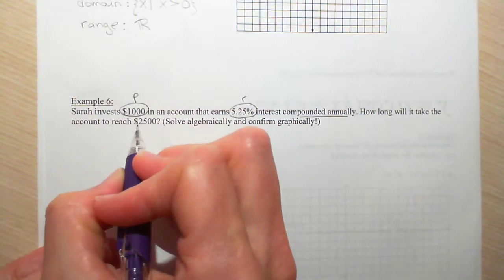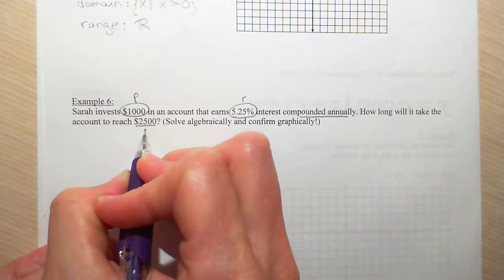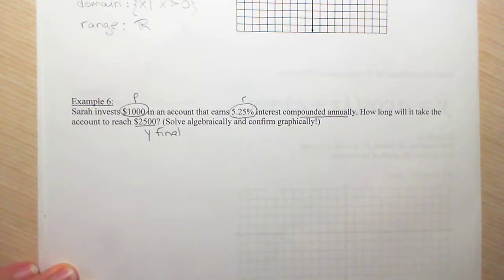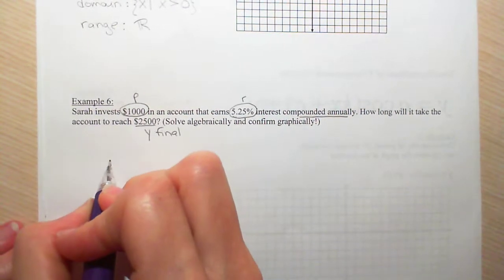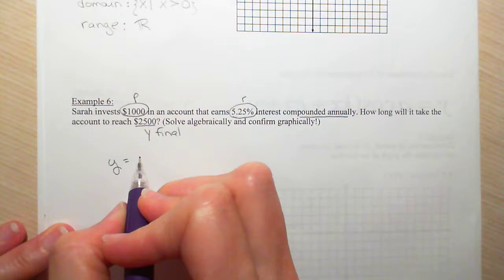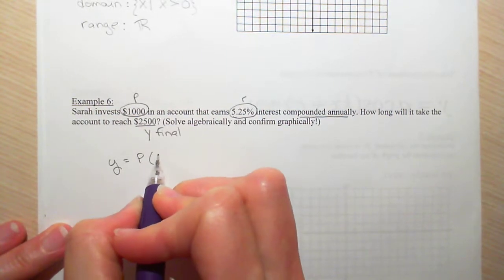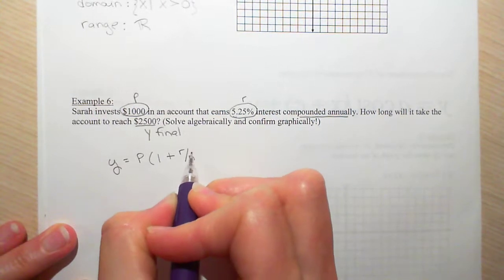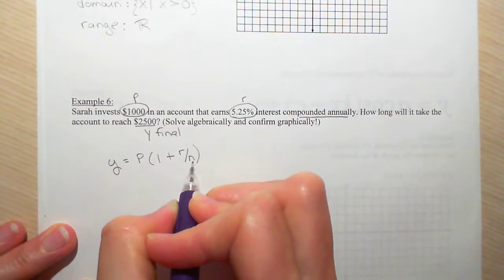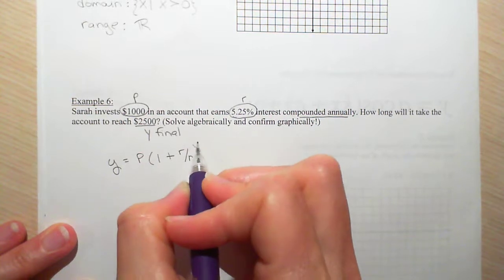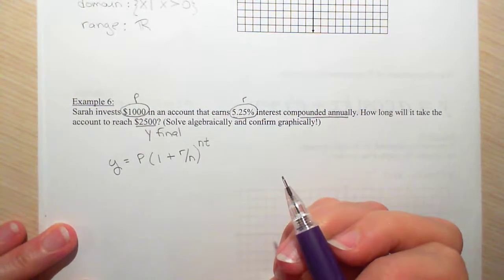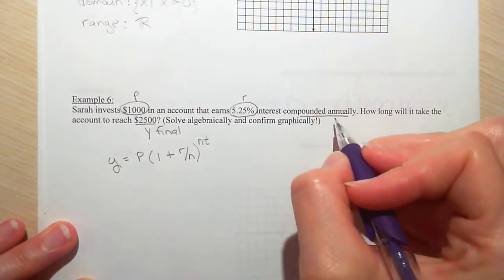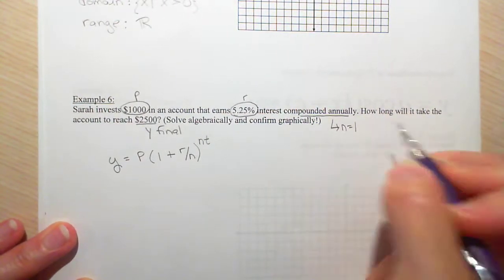How long will it take the account to reach this? So this is my final amount. That's my Y. Solve algebraically and confirm graphically. So this is an exponential growth problem. So I have my initial amount times 1 plus my rate divided by n, to the n times t, where n is the number of periods that I'm compounding. I'm only compounding once a year, so my n is going to be equal to 1.